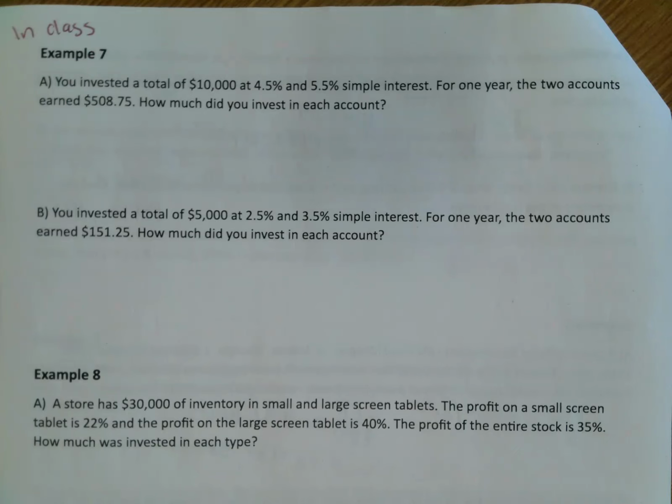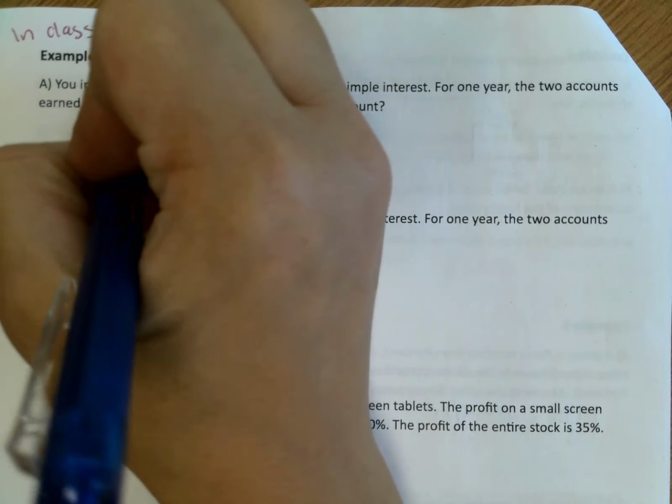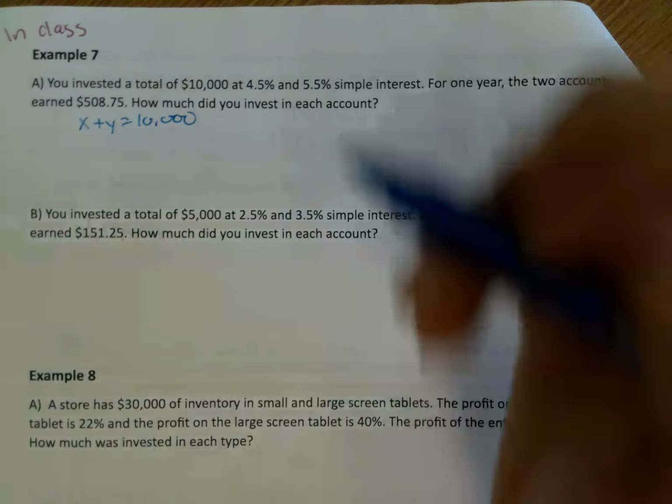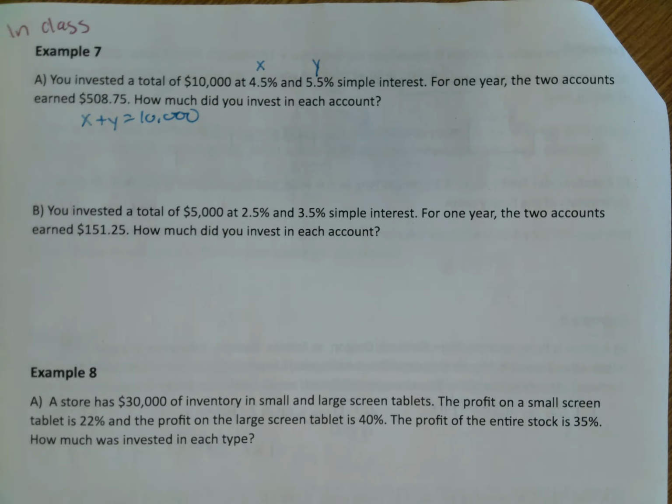So first, we have to look at what we have. What type of equations can we write out based on this information? It's saying that we have a total of $10,000. So right now we have two variables, x and y. And that total is $10,000. I'm going to put an x by the 4.5 and a y by the 5.5. Okay, so those are two variables that we're talking about. It's also telling us that we earned a total of $508.